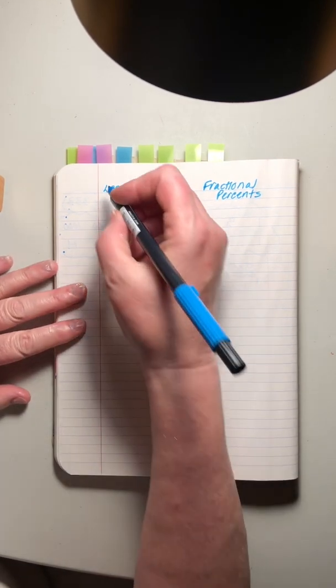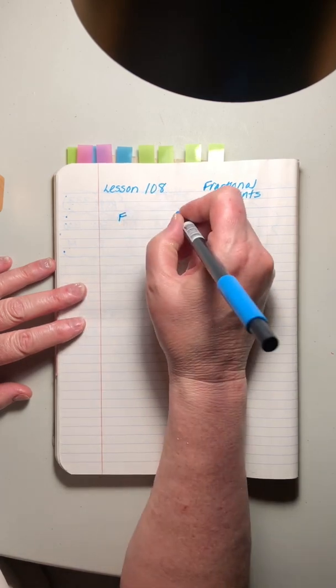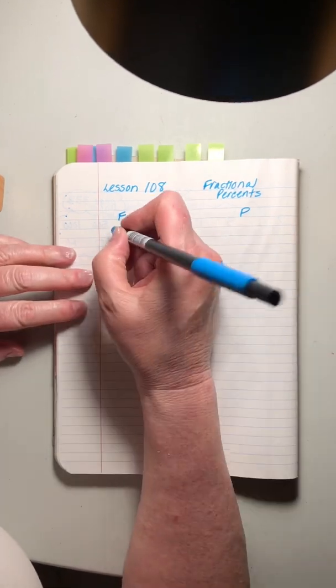Let's go back to fractions, decimals, and percents. Remember those charts that we did? Yeah, we're kind of revisiting that. But we're going to make it a weensy bit harder, but really not.